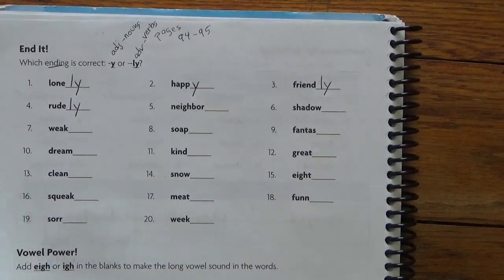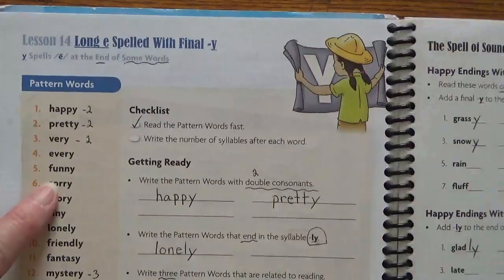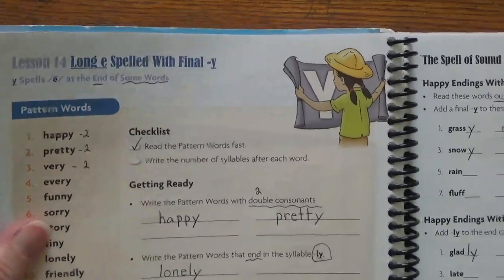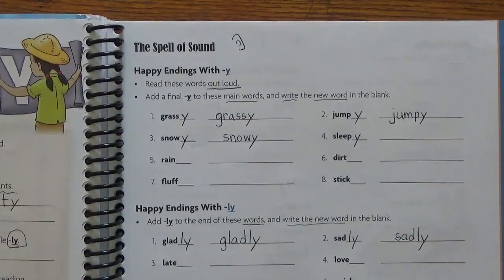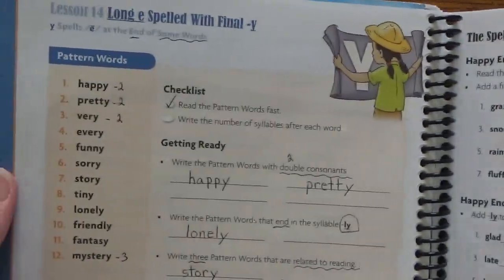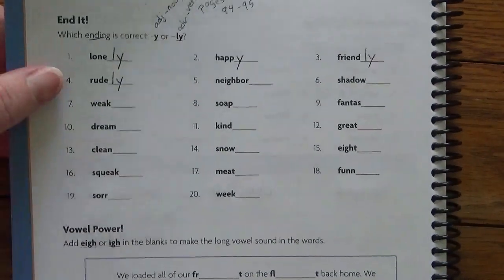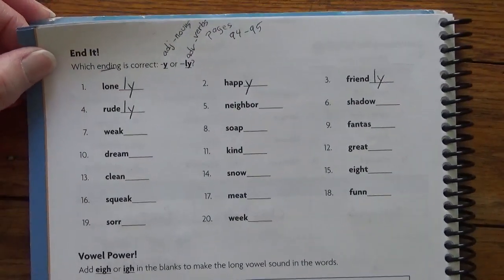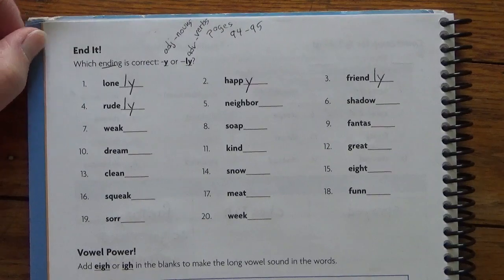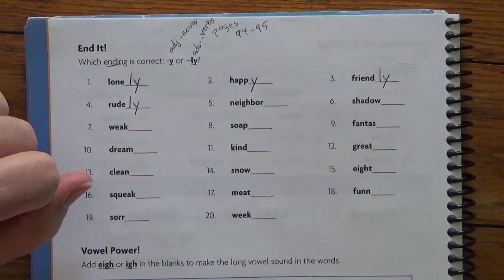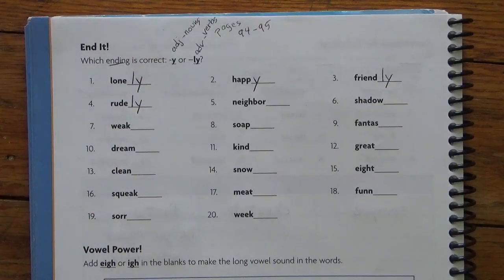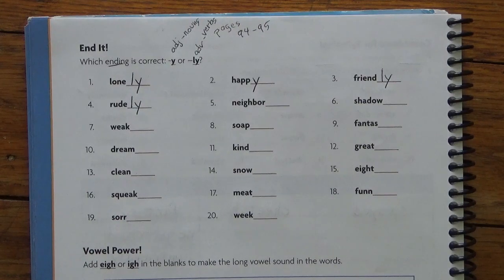And turn back and look. Page 94, it's not on there. Rude is not on there, but we figured it out. So some of them are here, some of them aren't. But you can do it. Use your brain. It likes to be stretched and exercised. So add Y or LY. If you get stuck, remember, ask Mom or Dad politely for help.